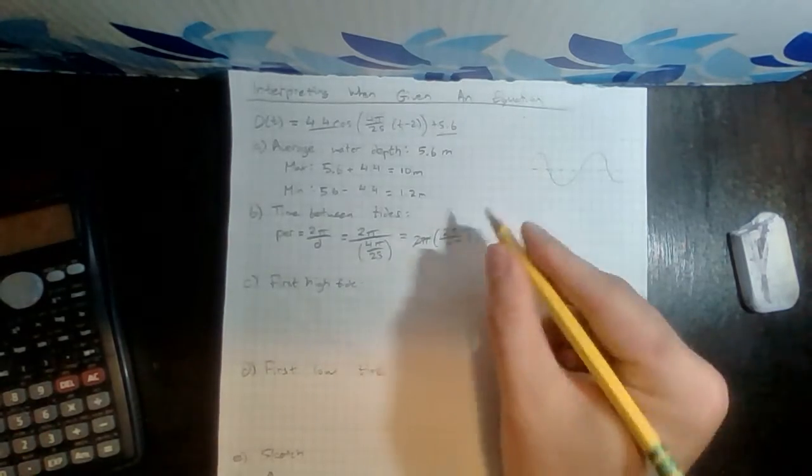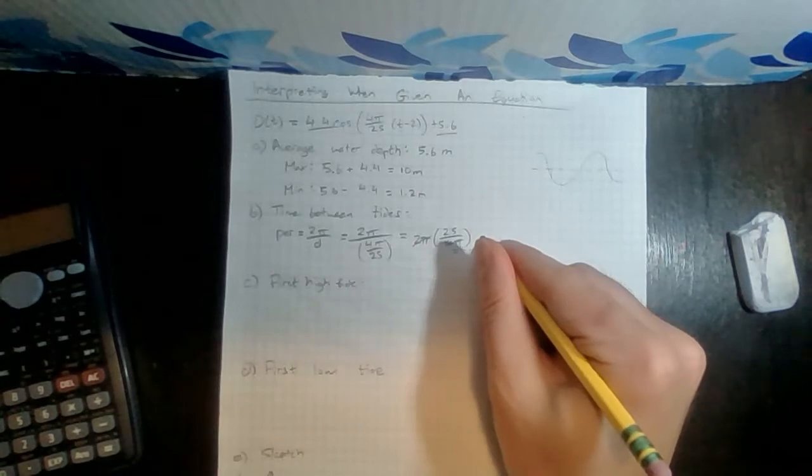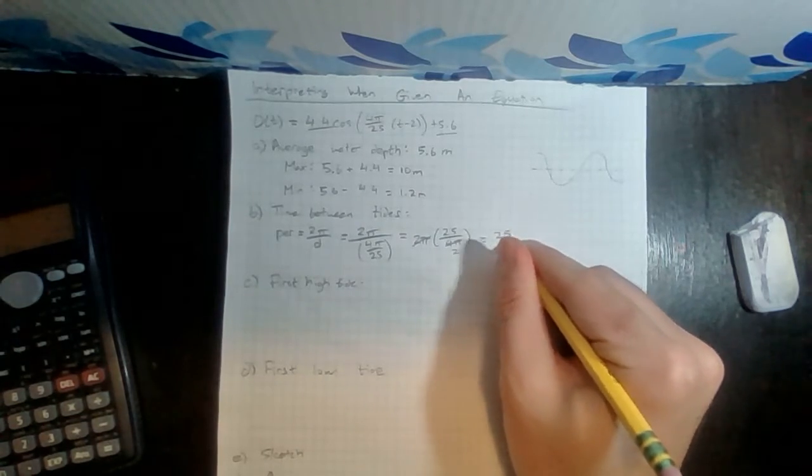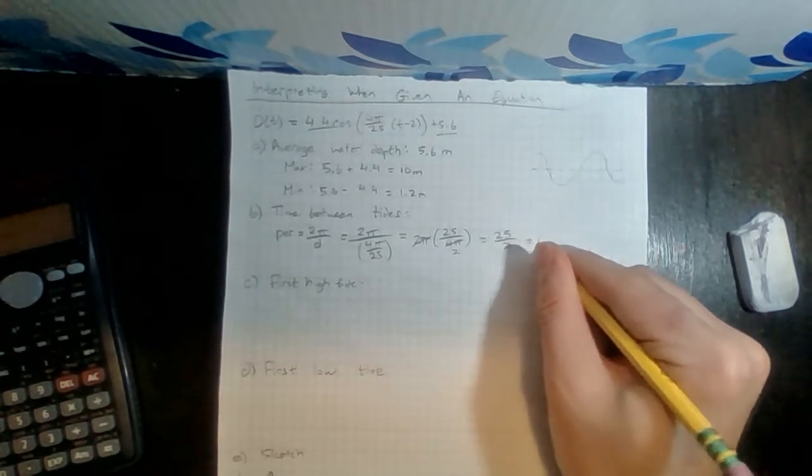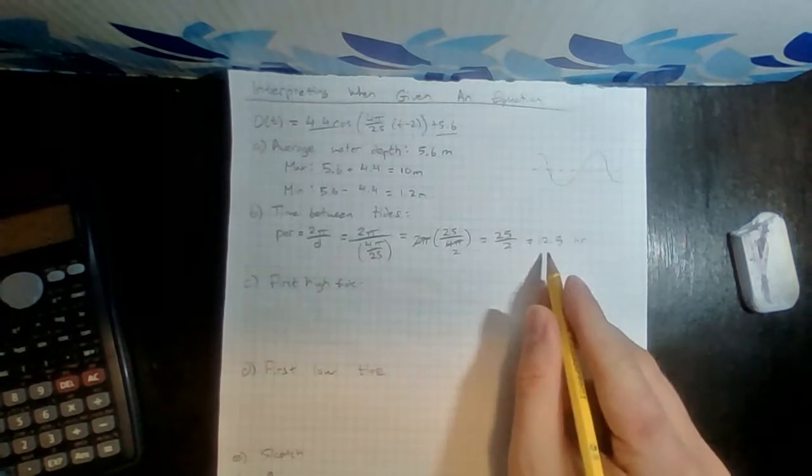The 2 pi will cancel, and we just get a period of 25 over 2, or 12.5 hours. So the time between high tide and high tide would be 12.5 hours, or the time between low tide and low tide would be 12.5 hours.